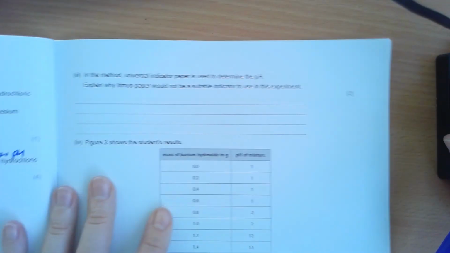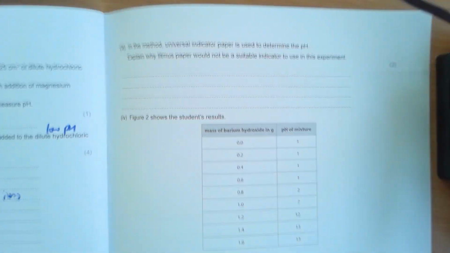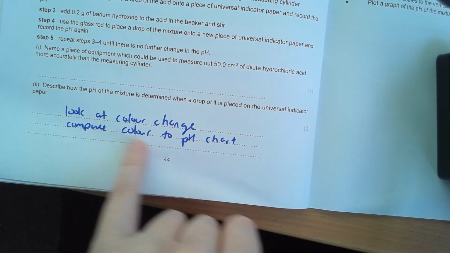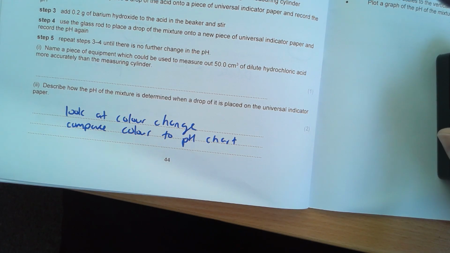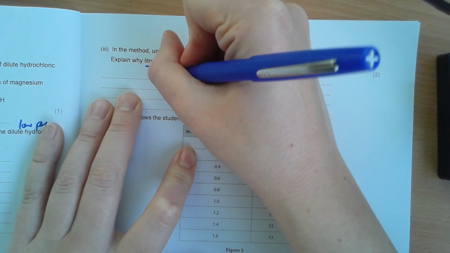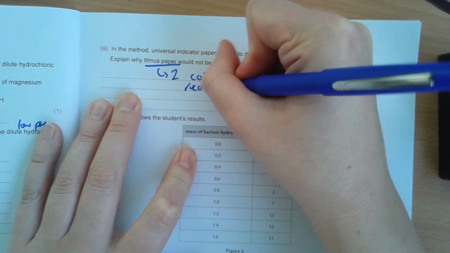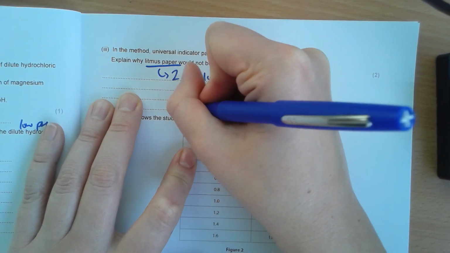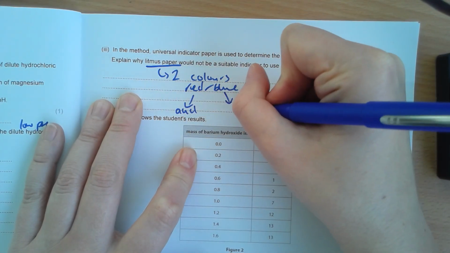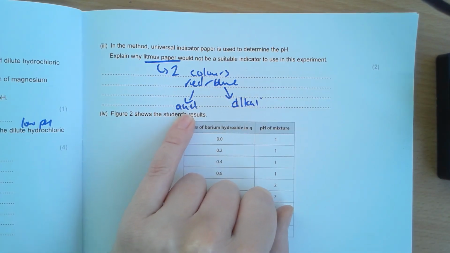And then up here it says, why would litmus paper not be a suitable indicator? So universal indicator paper down here goes through a range of different colors. There's like 14 different colors to represent the 14 numbers on your pH scale, whereas litmus paper only has 2 colors. It's either red or it's blue. If it's red, it's an acid. If it's blue, it's an alkali. But it doesn't tell you how acidic it is.